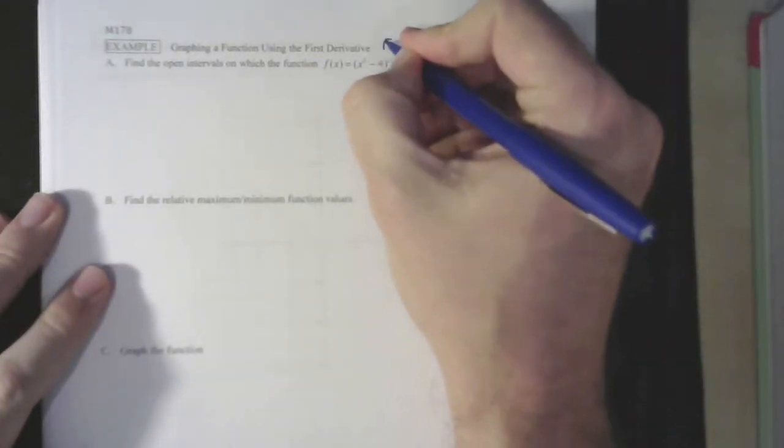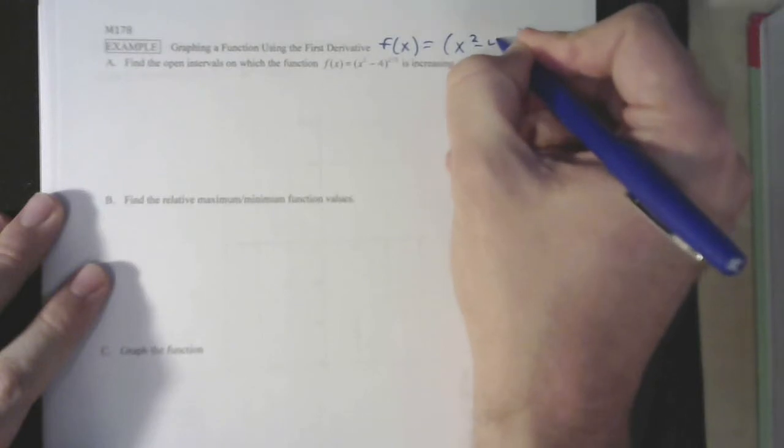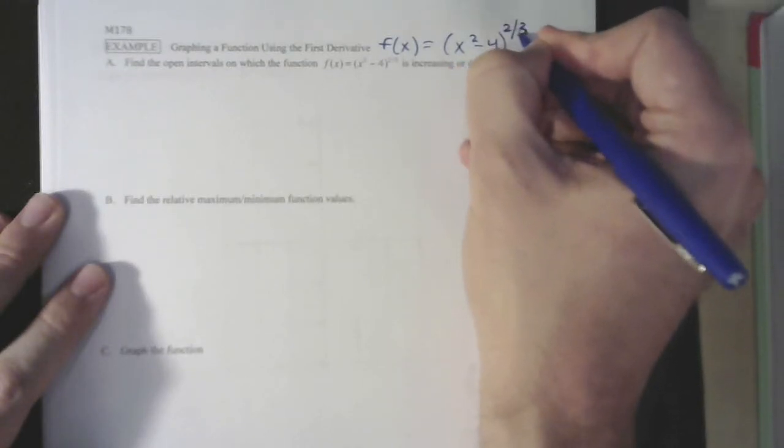So we flip the page here to the next problem. It's the same thing. We're finding the open intervals on which this function is increasing or decreasing. You can't see that though. There it is. And I'll rewrite the function so it's a little bit more visible. So this is x squared minus 4 to the 2/3.